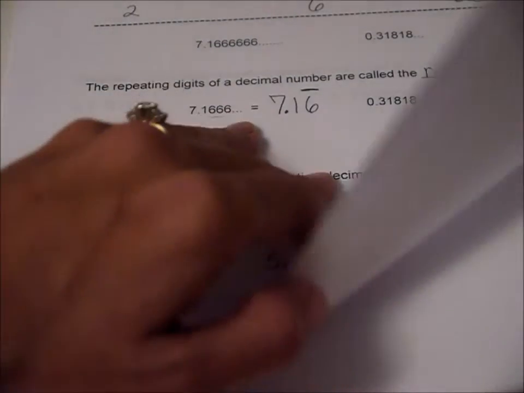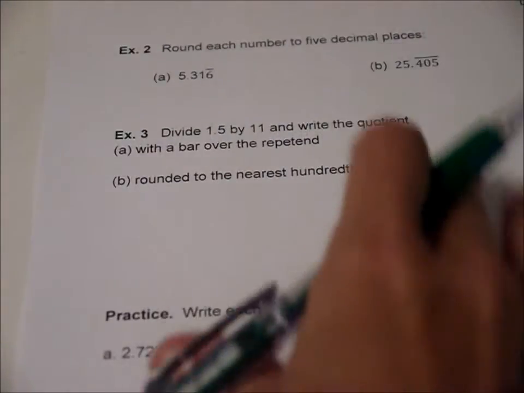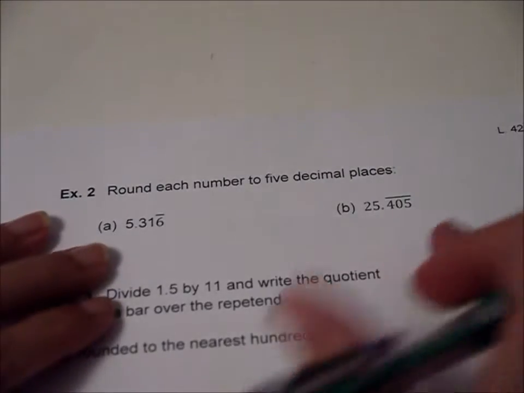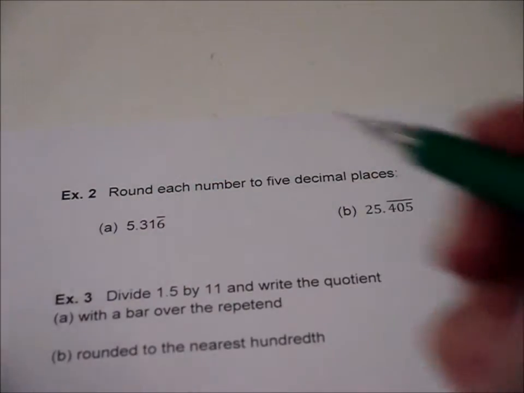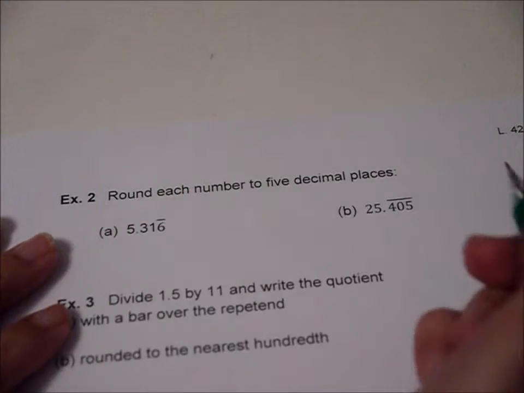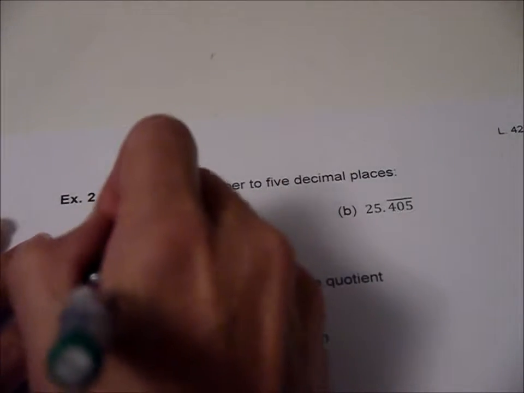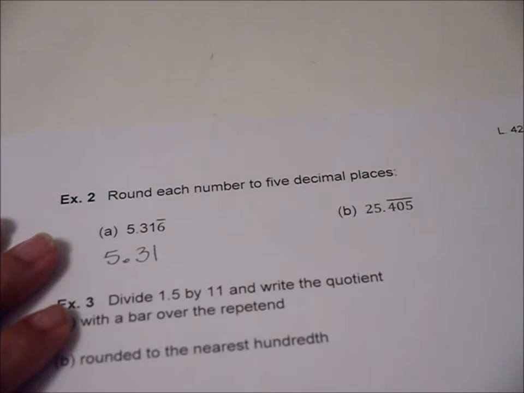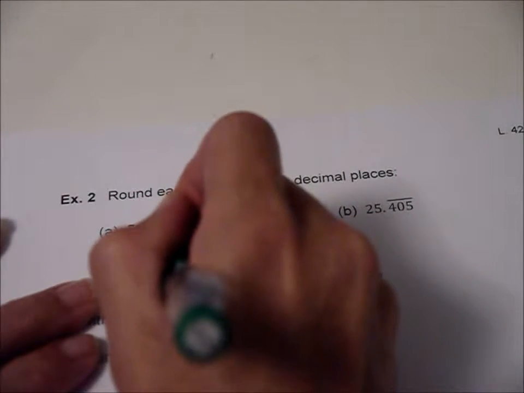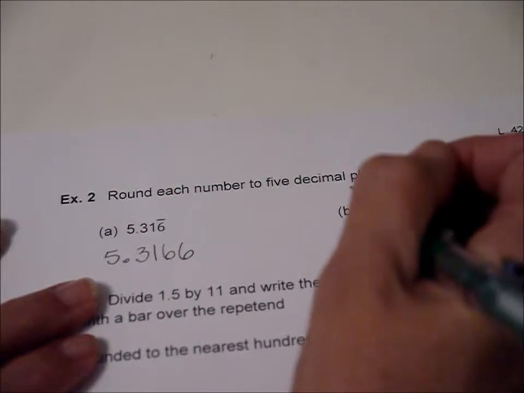All right. Let's look at it from a different point of view. Round each number to 5 decimal places. So now we're basically reversing the process that we just did. We take it out 5 decimal places. So if I do this, I write 5.31 and then 6. So that's 3 decimal places, 4 decimal places, and we're going to round it.